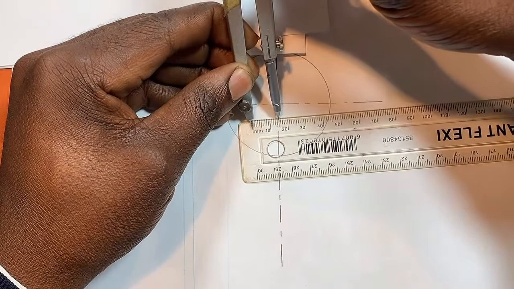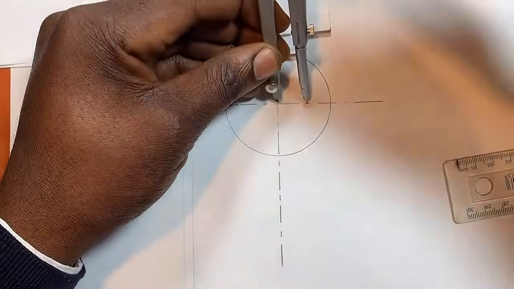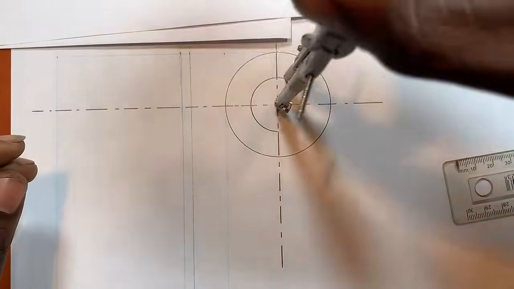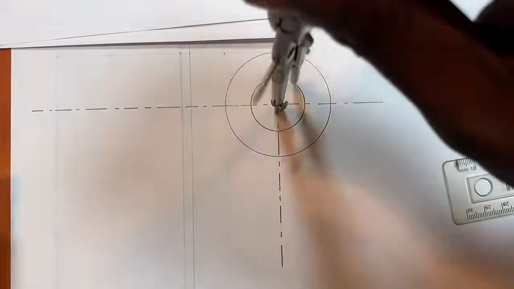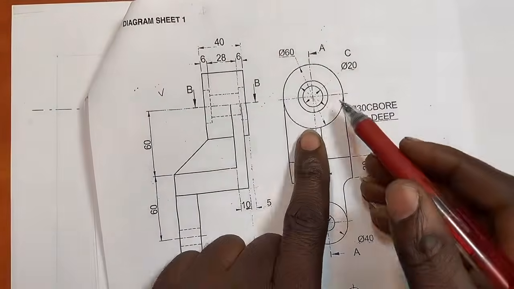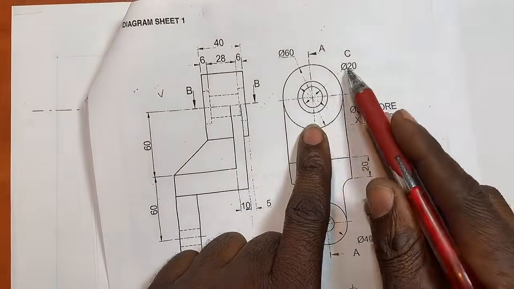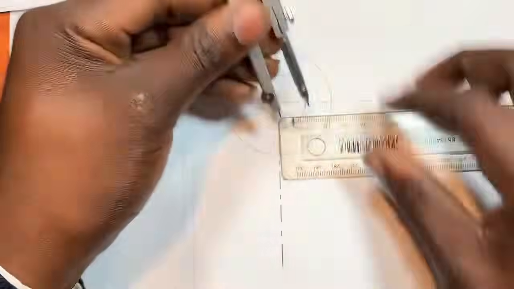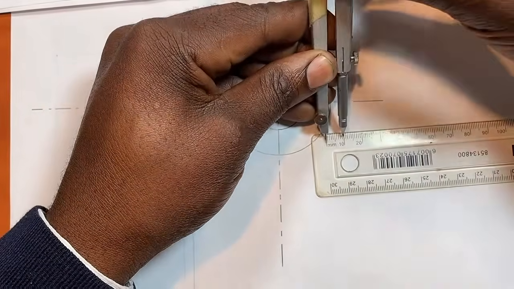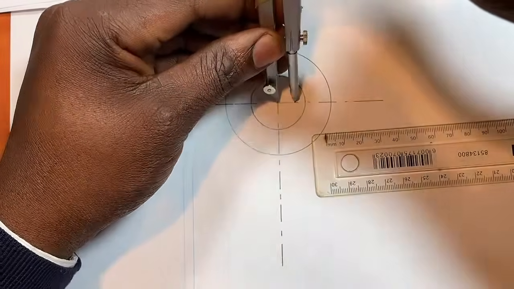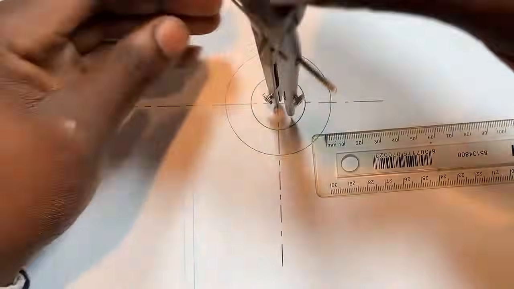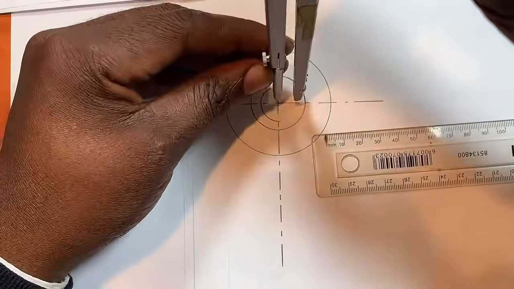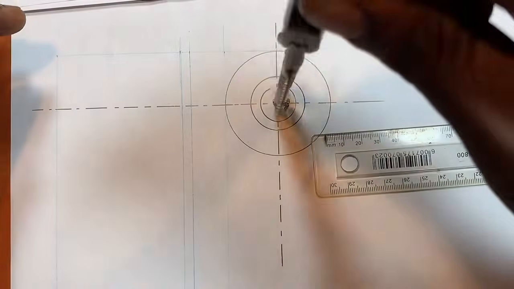I'm trying to be fast. Then I draw it. So there's my diameter 30, and then the second one, diameter 20. 20 divided by 2, so that I get the radius. How much are you getting? 10 millimeter. Open your drawing compass to 10 millimeter. Now place it on the very same point. Then you draw. I'm trying to rush.